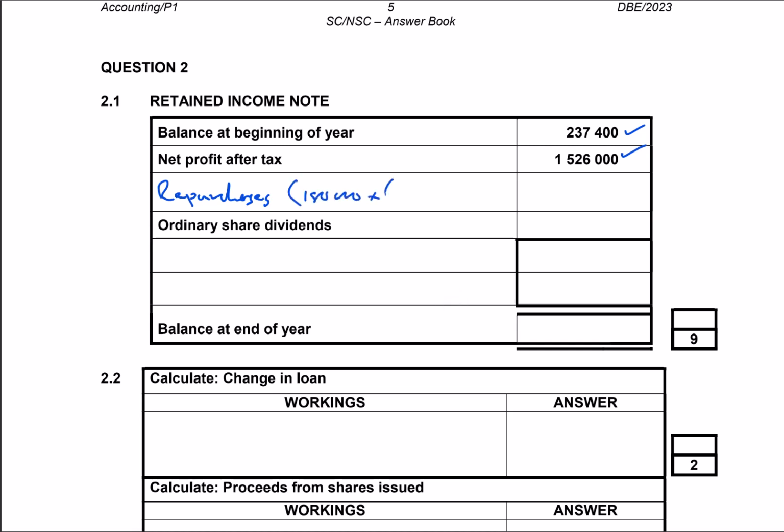So the repurchases here will be 180,000 multiplied by 11.05 minus 9.85. If you work out 11.05 minus 9.85, that's 1.2. So this here will be 1.2, so 1.2 times 180,000, that's 216,000.